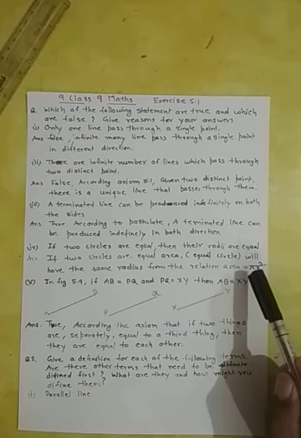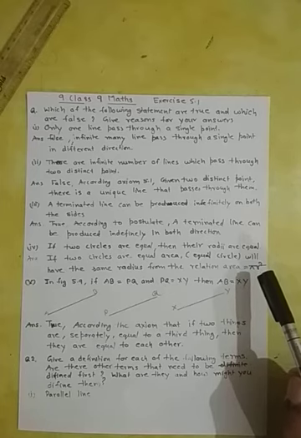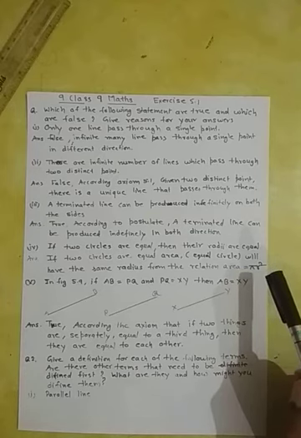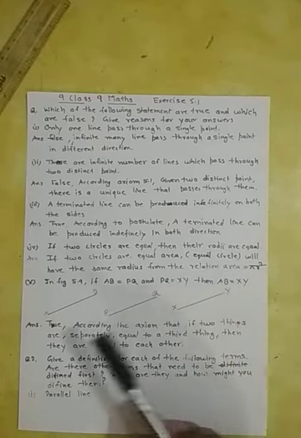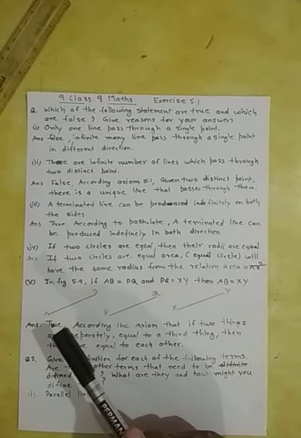From the relation area equal to pi r square, we say that if two circles are equal, then their radius is the same.